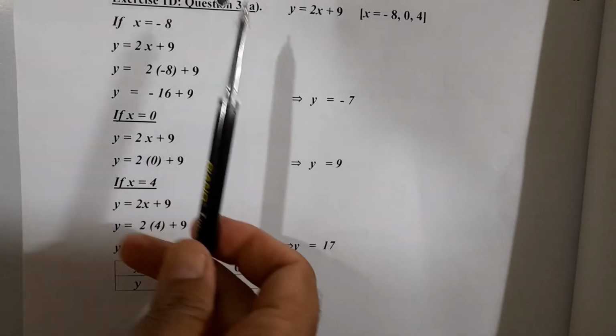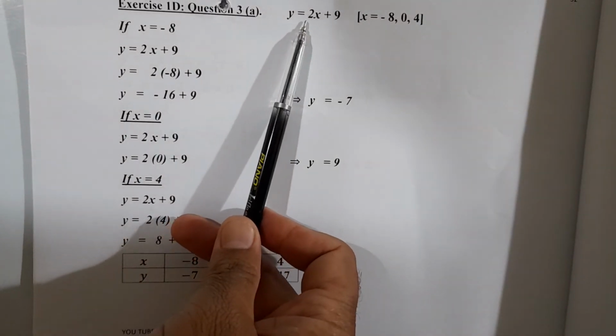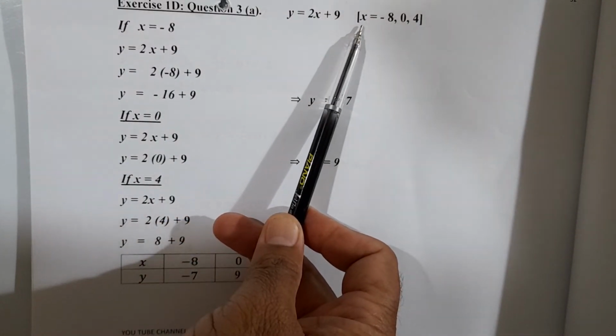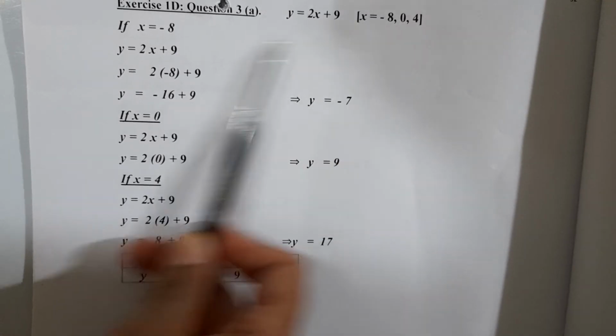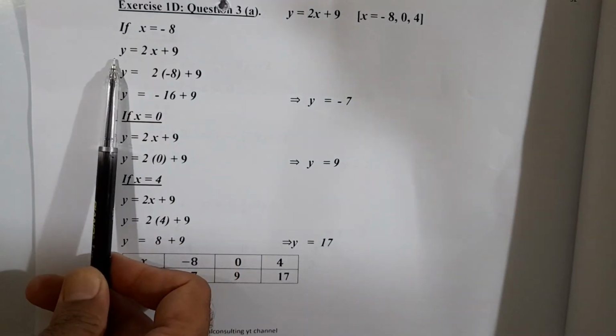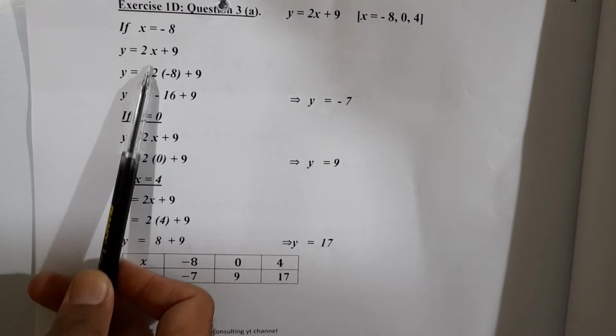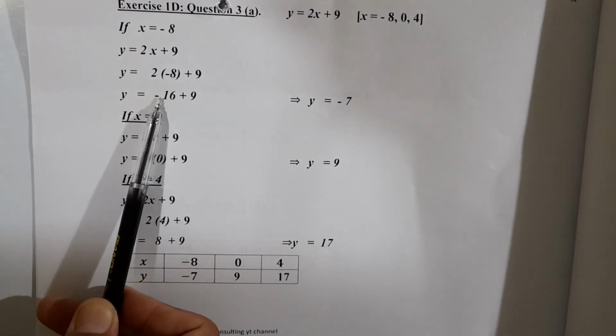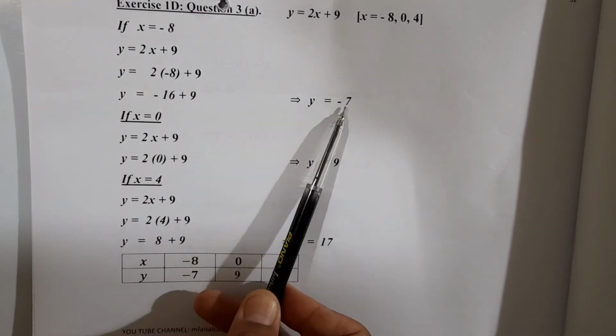Exercise 1D, intermediate level. We have the equation y is equal to 2x plus 9. We'll be putting the value of x as minus 8, 0, and 4. When x was minus 8, put in the equation. Instead of x, we'll be writing minus 8. 2 times minus 8 is minus 16 plus 9. y is equal to minus 7.